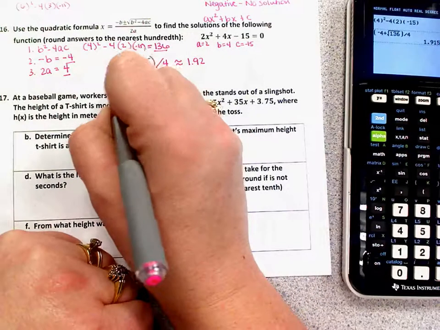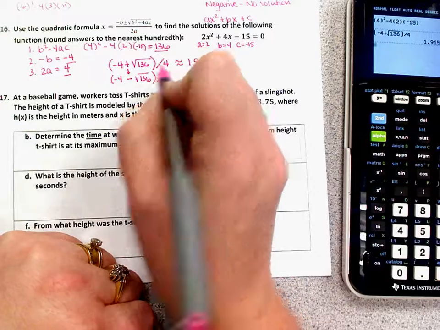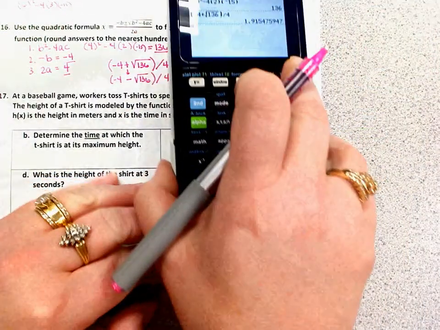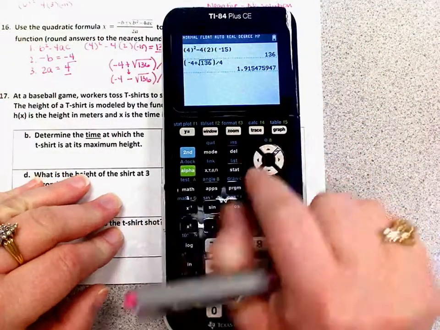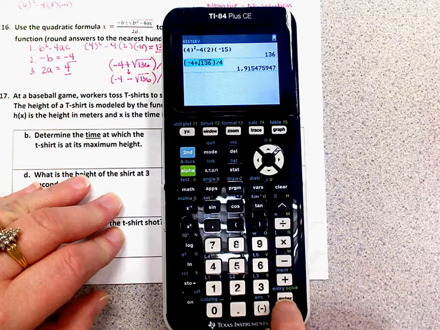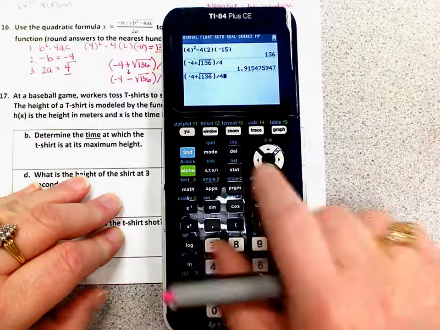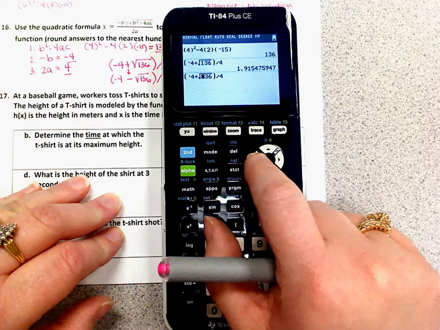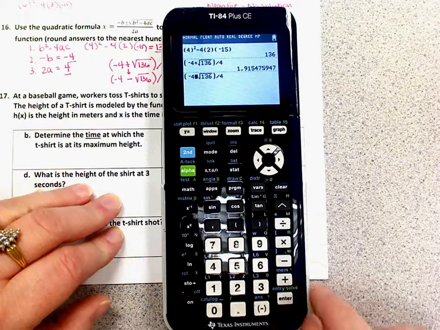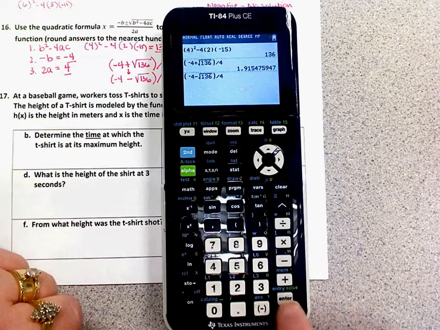Now the second thing, the only thing I need to change, is that addition is going to become subtraction. So everything else stays exactly the same. It's just addition becomes subtraction. So to do that quickly in my calculator, I can just hit the up arrow and highlight the problem I entered previously, press enter, and it'll bring it down here. So all I have to do is left arrow over and go to the addition sign and change it to subtraction. That way I don't have to re-enter that into my calculator.